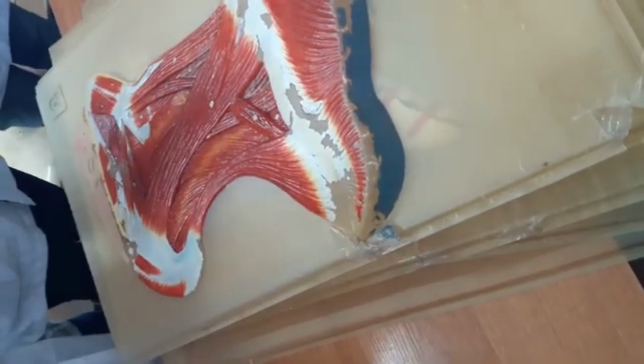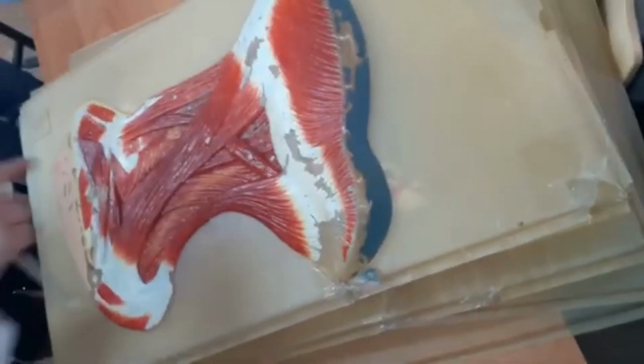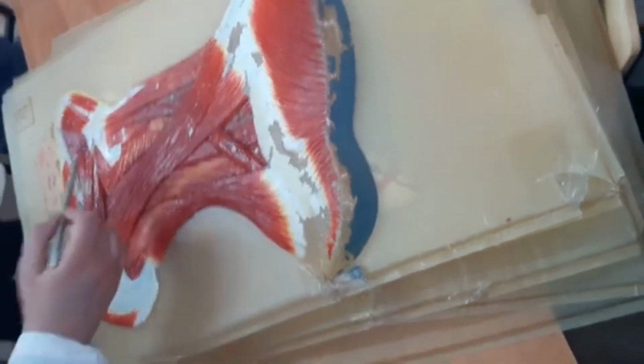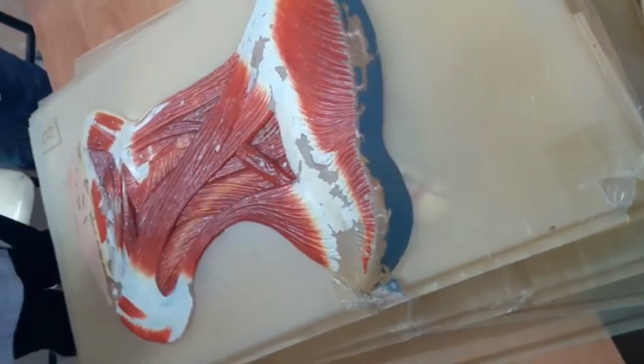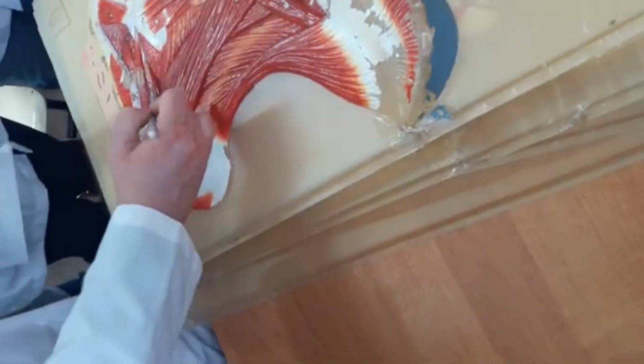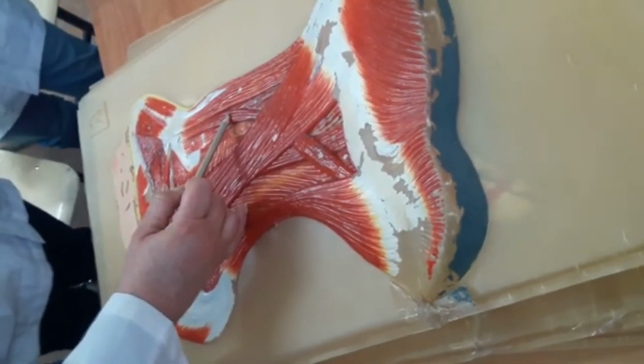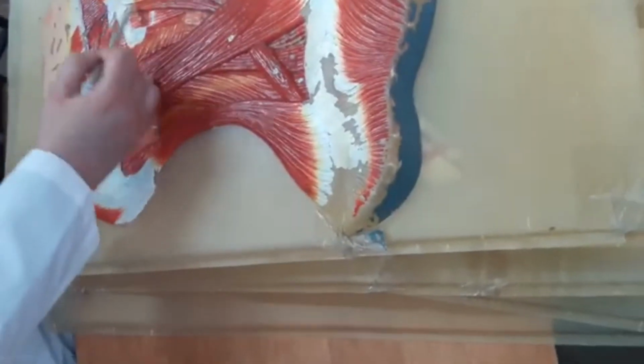Borders: median line of our neck, base of our mandible, and anterior margin of the sternocleidomastoid. This is the anterior area of our neck. Triangles in this area: the carotid triangle. Latin name trigonum caroticum. Borders: venter posterior of musculus digastricus, venter superior of musculus omohyoideus, and sternocleidomastoid muscle. This is the carotid triangle.